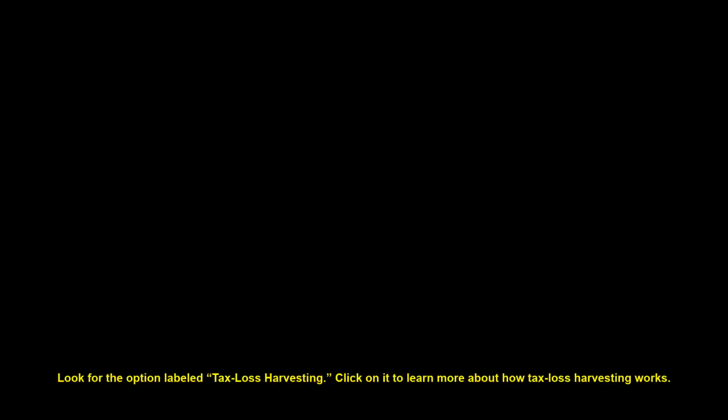Look for the option labeled Tax Loss Harvesting. Click on it to learn more about how tax loss harvesting works. Review the information provided to ensure you understand the benefits. Next, select the Get Started with Tax Loss Harvesting option.